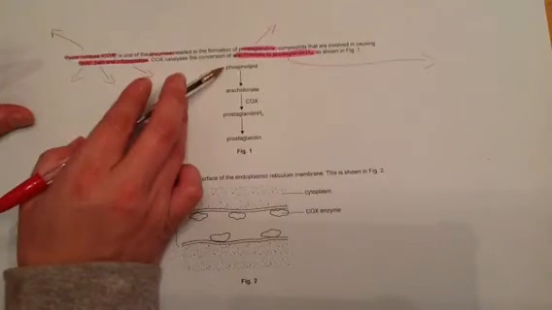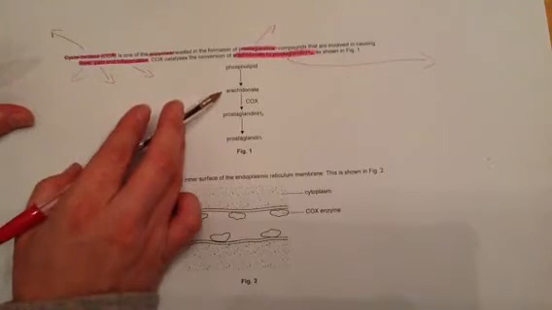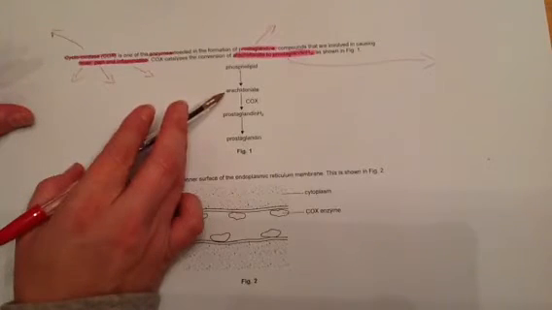So here's figure 1. Now, as you can see, the cyclooxidase enzyme is actually catalysing the second reaction within a pathway here that actually involves 1, 2, 3 reactions. So the first reaction involves taking a phospholipid and converting it into arachidonate.